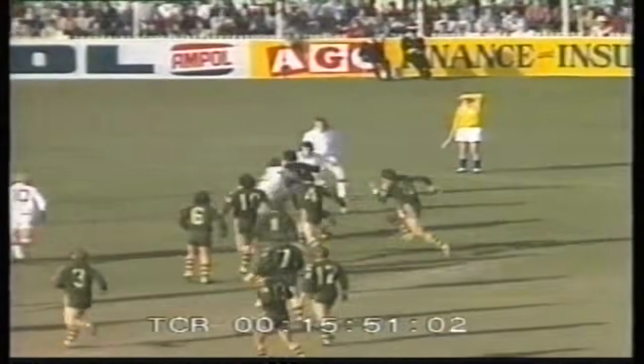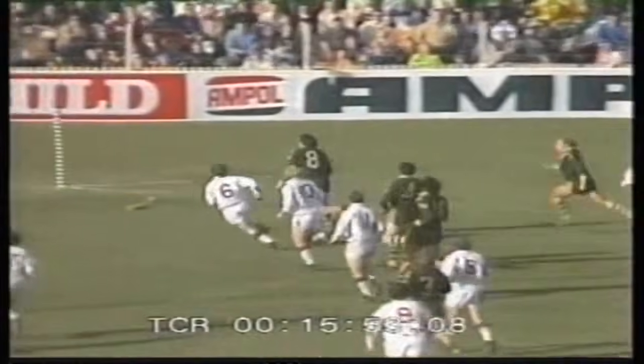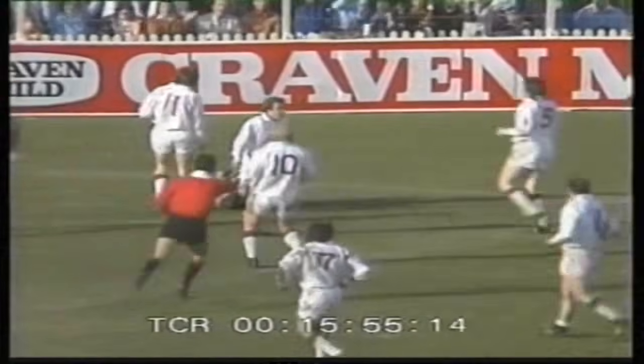Possibly an up and under. Rodonicus. Beetson working it on the blind side. Back inside to Coote, and Coote will score. A try for Australia by lock forward Coote. It's 5-all.